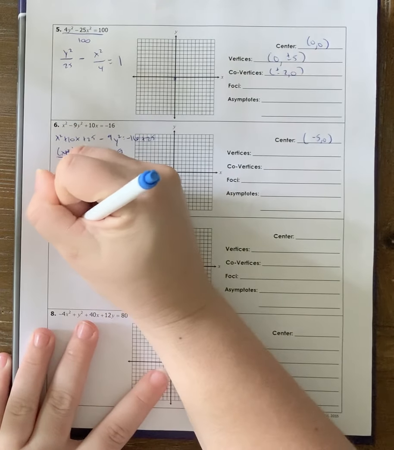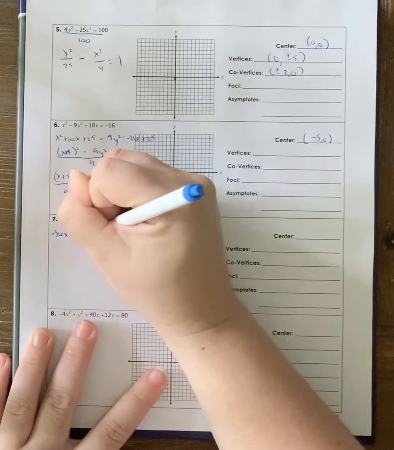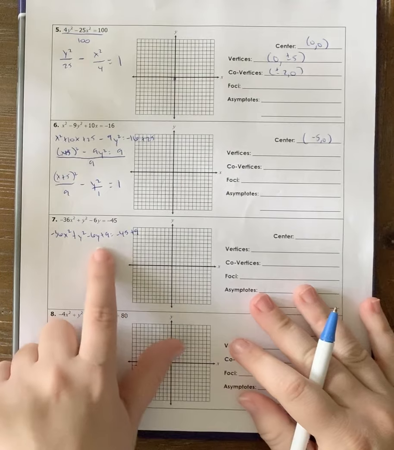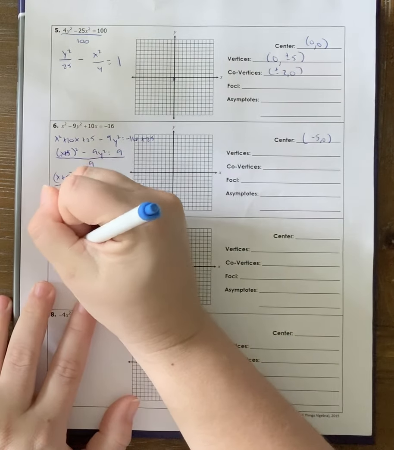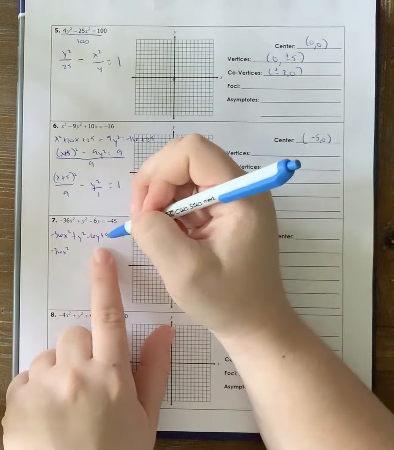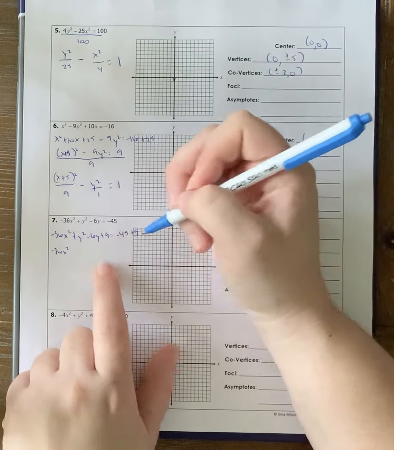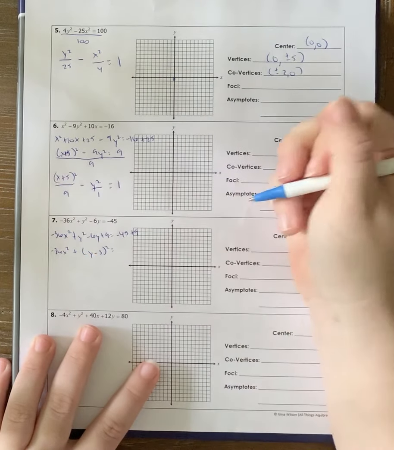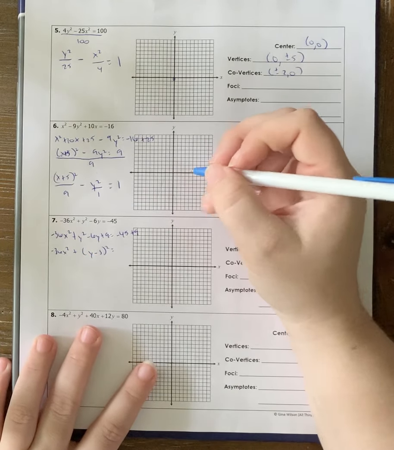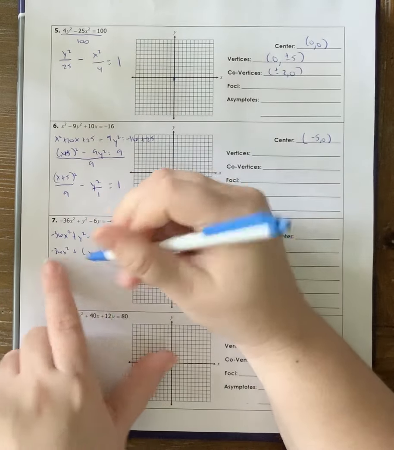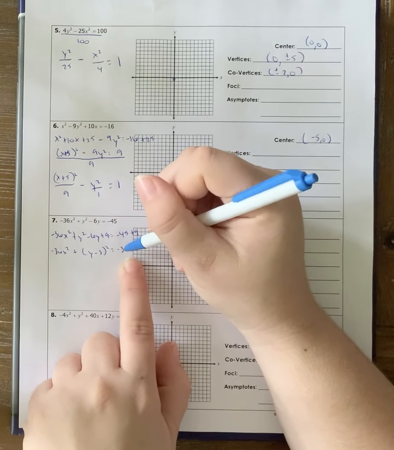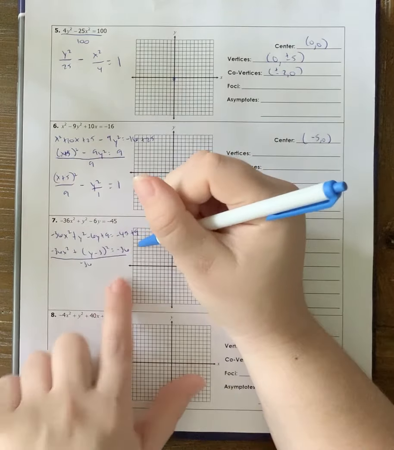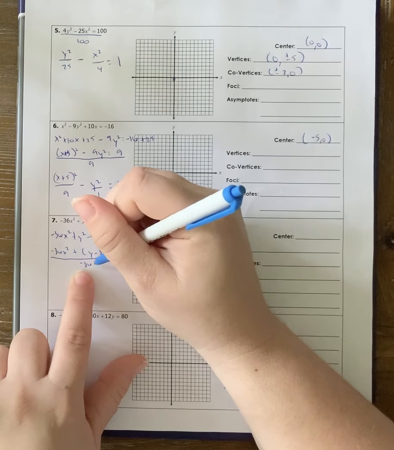So I'm going to rewrite this. That negative 36x squared, we're just going to pull it down. What multiplies to give you 9 and adds to give you negative 6 is negative 3. So we have y minus 3 squared equals negative 45 plus 9, which is negative 36. Now we've got to get rid of this negative 36 to turn that into a 1, so we're going to divide the entire thing by negative 36. Negative 36x squared divided by negative 36 is x squared.